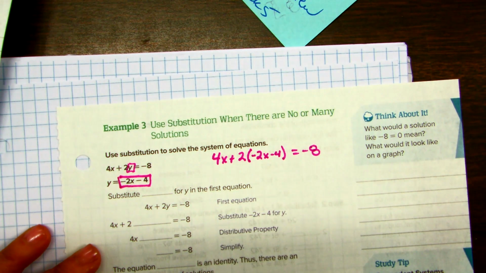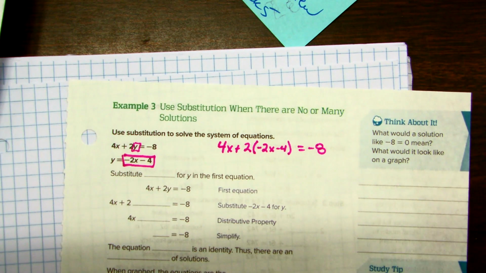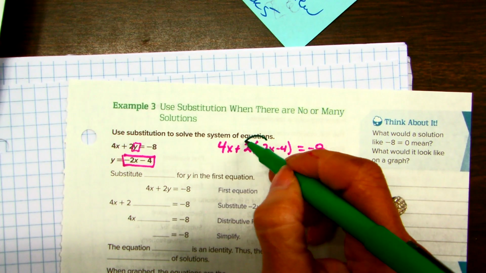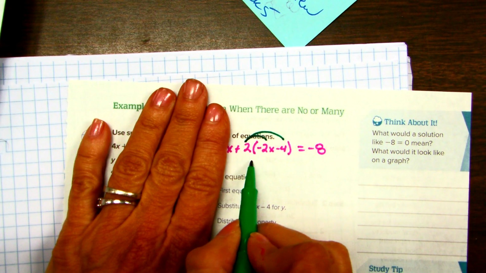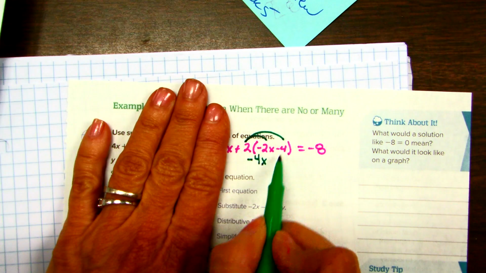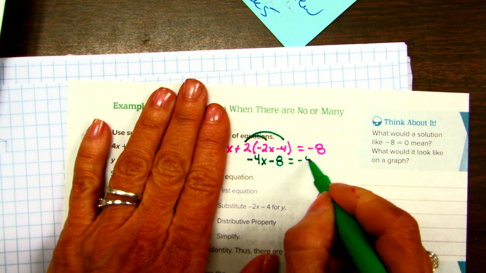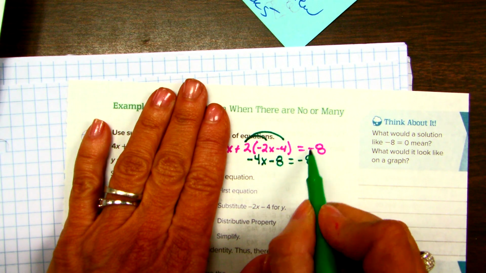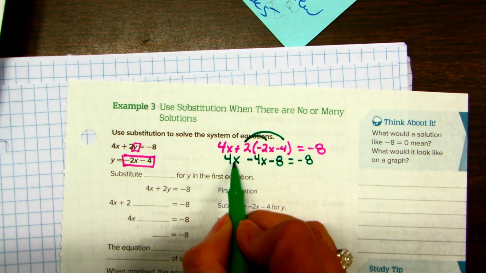Nothing has changed, because technically you wouldn't know that this is going to be a different type of solution. You're just doing the same method. Distribute. So that's a positive 2 this time. 2 times negative 2x is negative 4x. 2 times negative 4 is negative 8. Bring down everything else. It equals the negative, the 8. And don't forget, there was a 4x out in front.